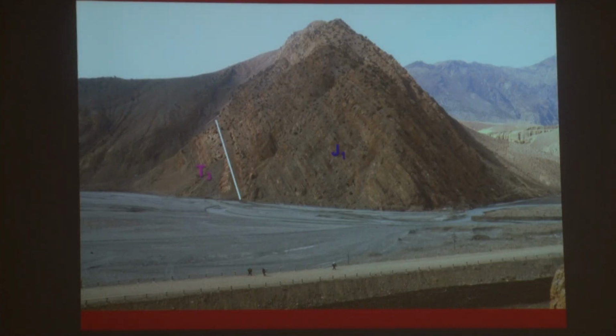In another place, in between Jomsom and Kathmandu, close to the famous Lupra fold structure, you can see again the transition between Triassic and early Jurassic.